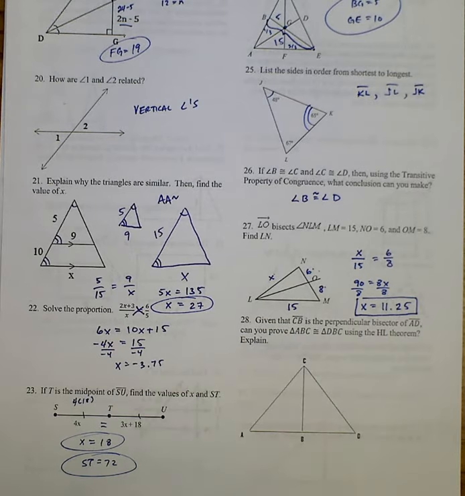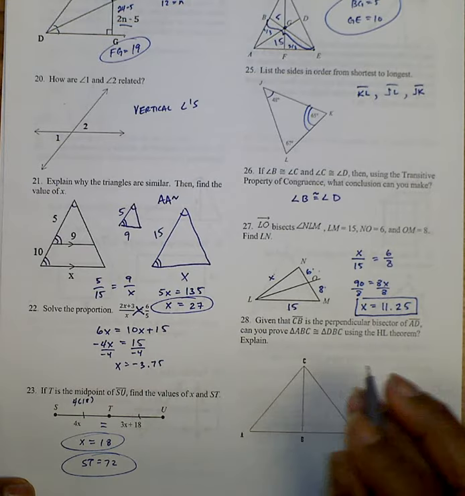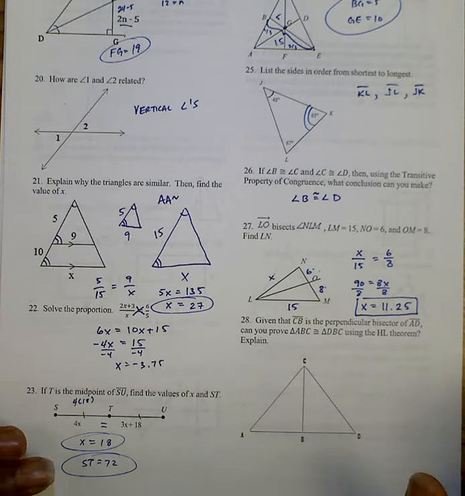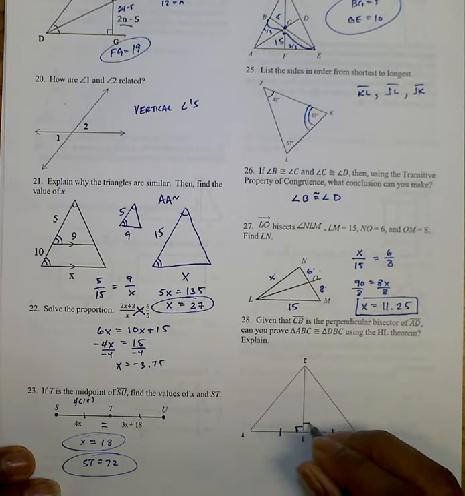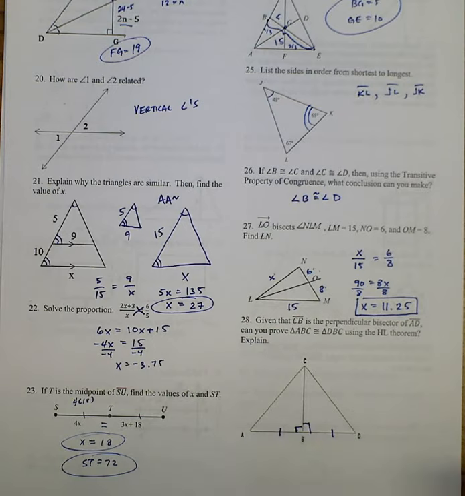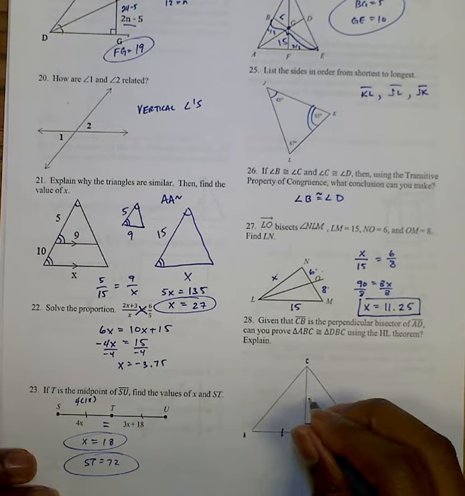It says given that CB is the perpendicular bisector of AD, can you prove that triangle ABC is congruent to triangle DBC using the HL theorem? They're not asking us to prove it, they're just asking, can we prove it? Perpendicular bisector means two things: it cuts this in half, and it makes 90-degree angles. So what we can see right now is we do have a right angle, we do have congruent sides here, and we have a shared side.